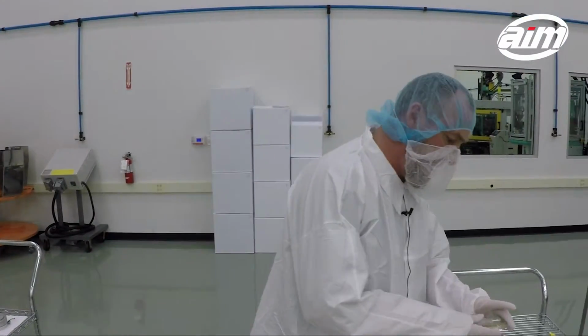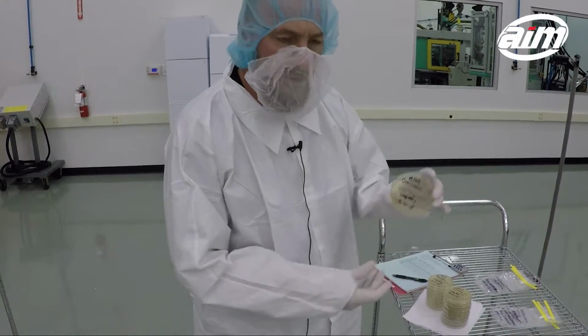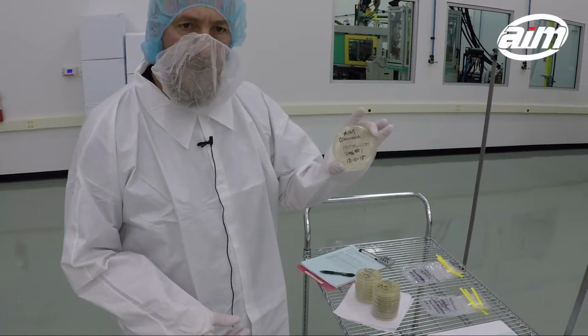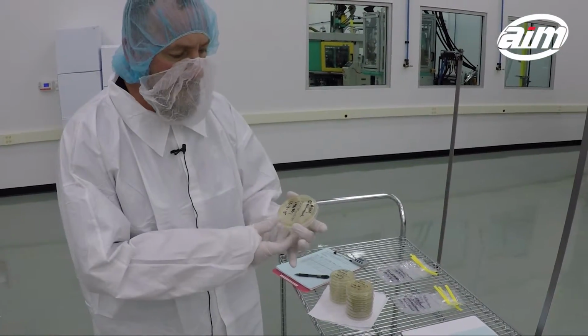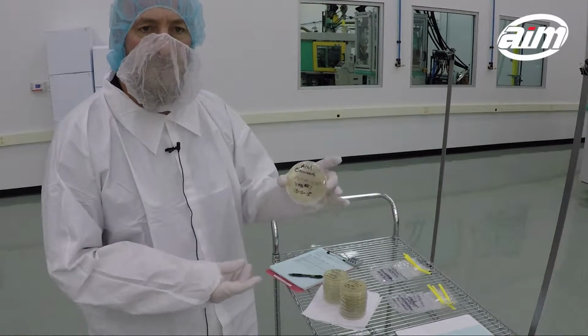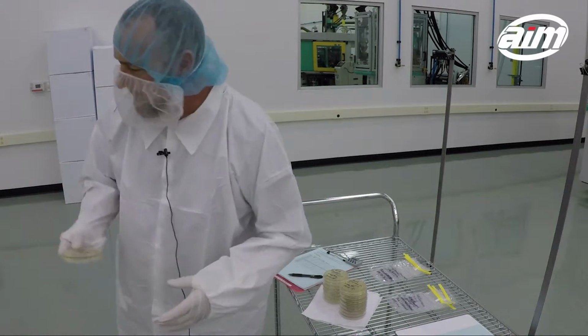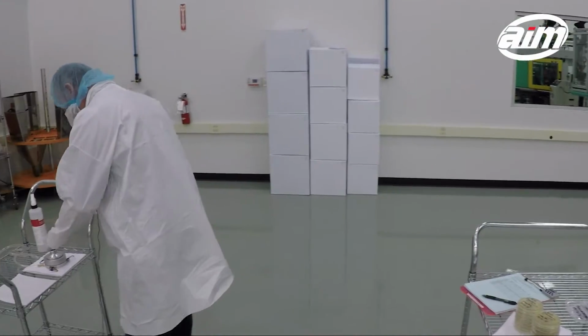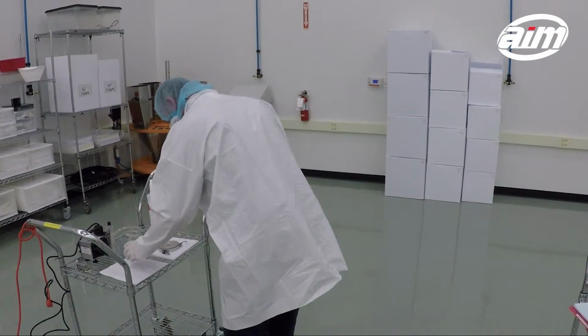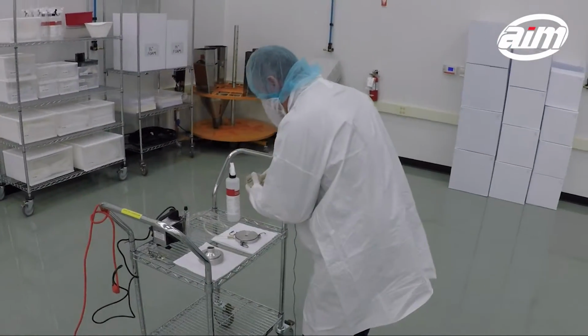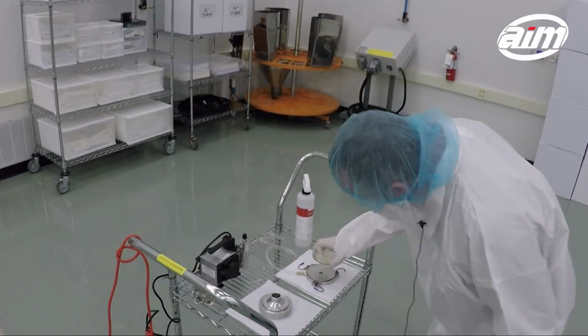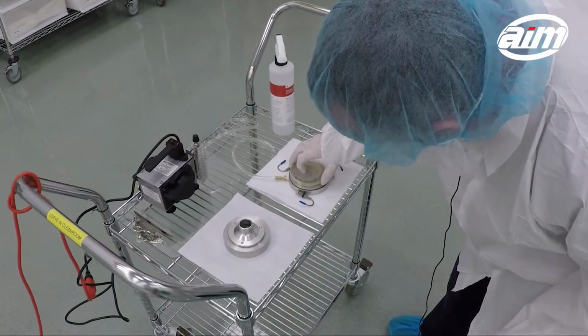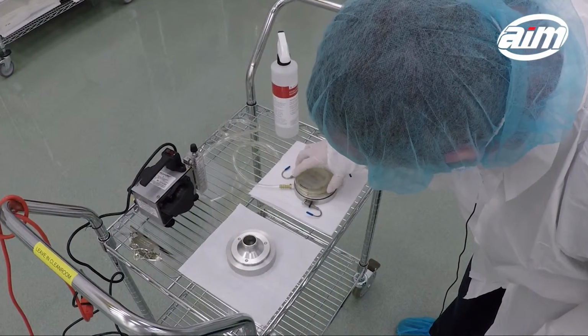I'll take a sample plate with the sample medium on it, and this is for the bacterial counts. Place the plate down onto the impactor base.